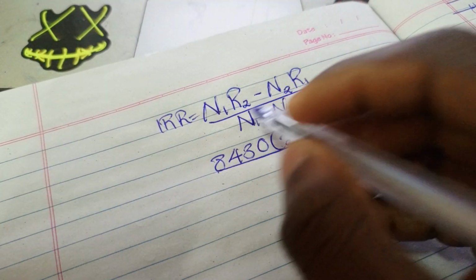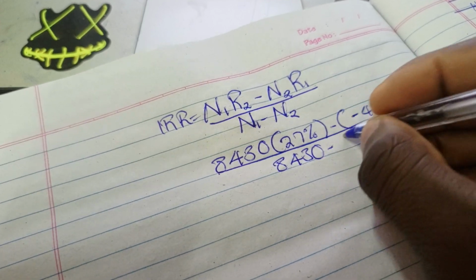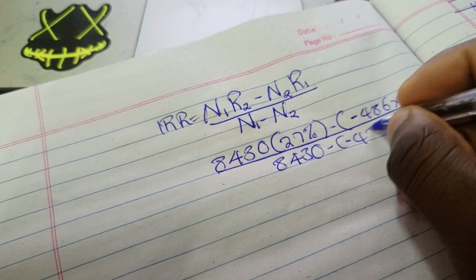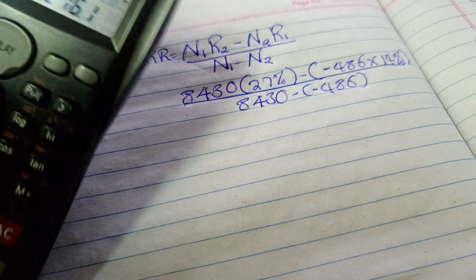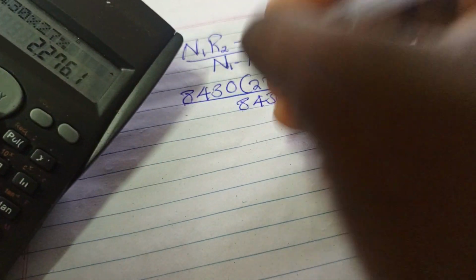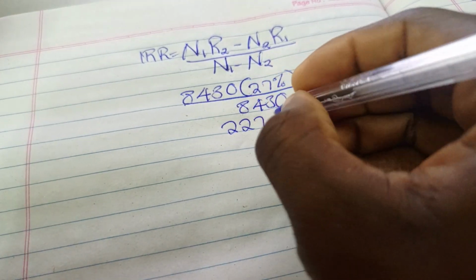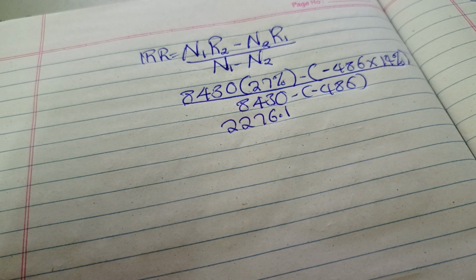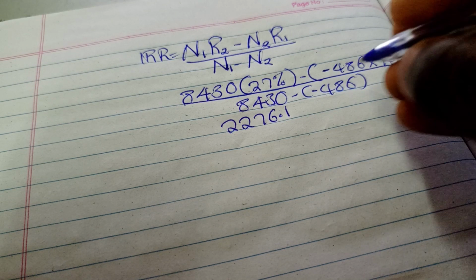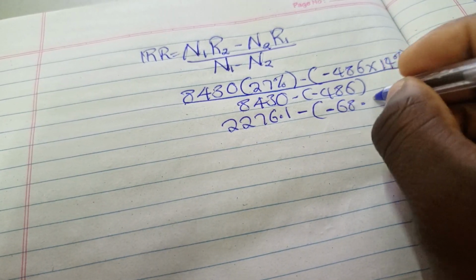Then over where we have the first net present value to be 8,430 minus negative 486. So here you just punch directly where our answer is 2276.1. Again, you punch negative 486 multiplied by 14%, giving you negative 68.04.